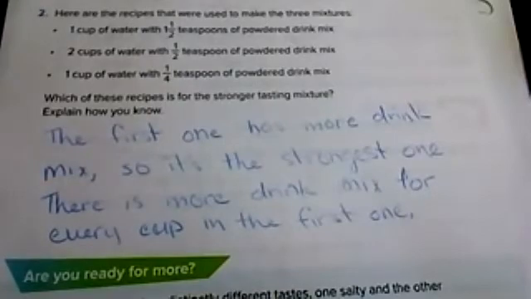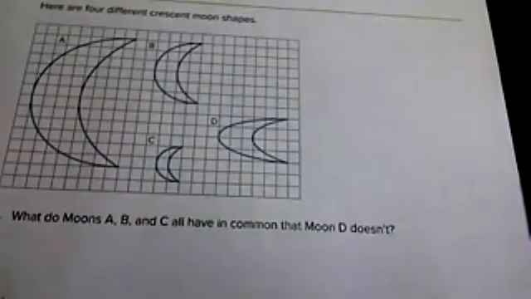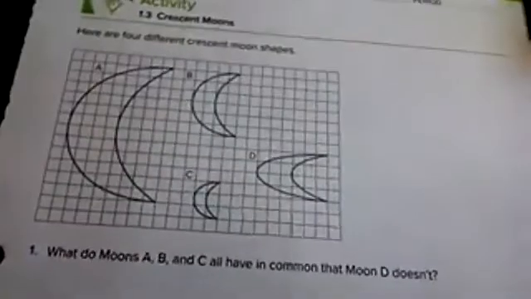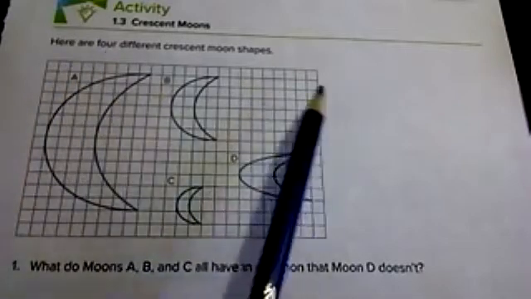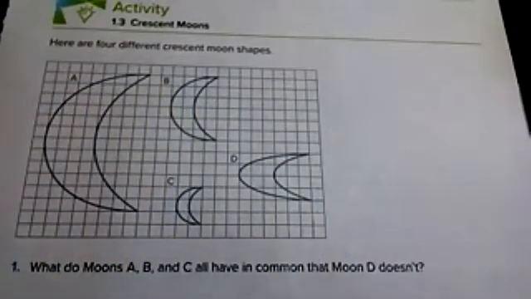All right, let's turn the page now over to page 83. We're going to be looking at 1.3 crescent moons. So here are 4 different crescent moon shapes. We have shape A, B, C, and D. And question 1 is asking what do moons A, B, and C all have in common that moon D doesn't. So I want you to take a moment and answer this first question on your own.